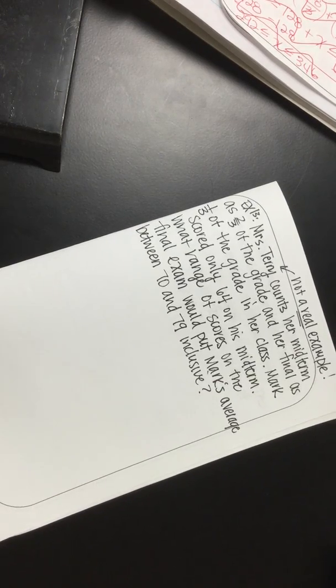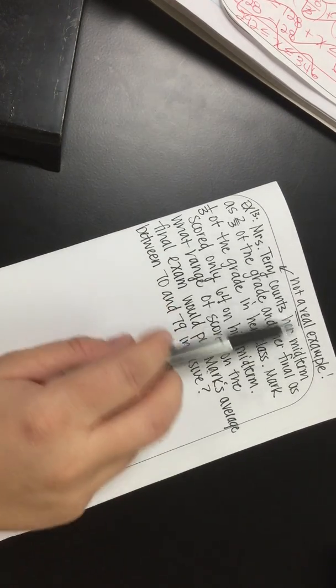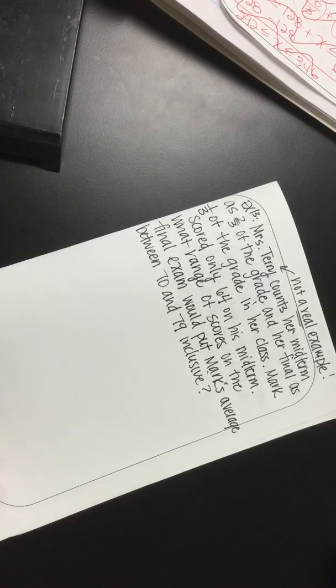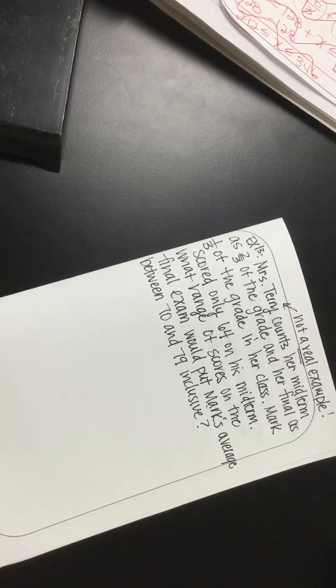This is a real example, but it's not how this class is calculated, so don't apply it to this class even though it says Miss Terry. This is another average problem. However, this is an example of what's called a weighted average.